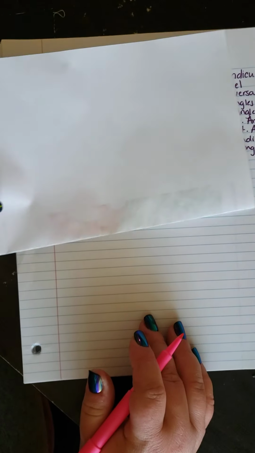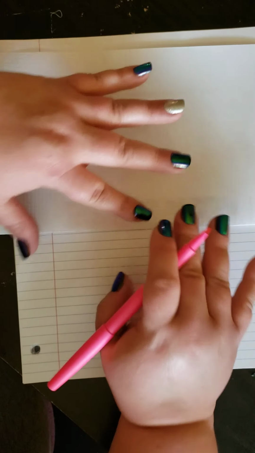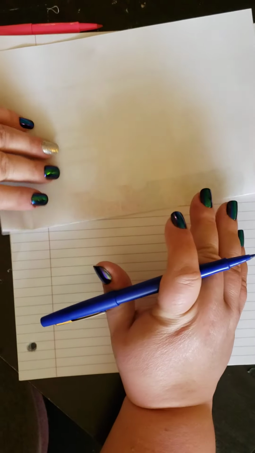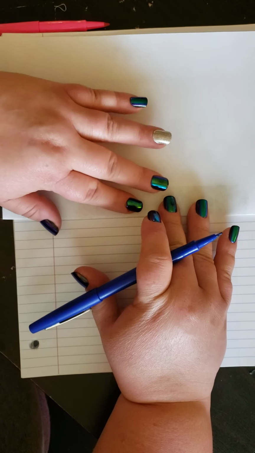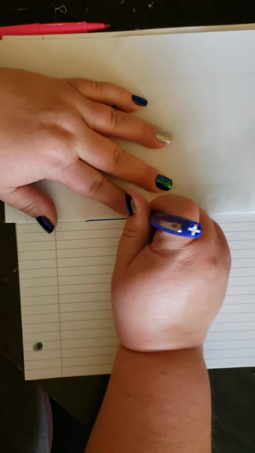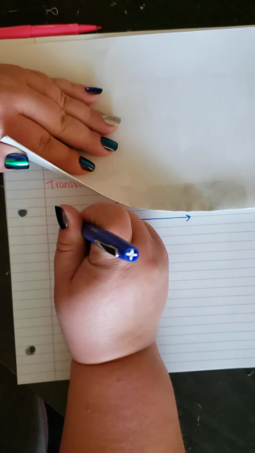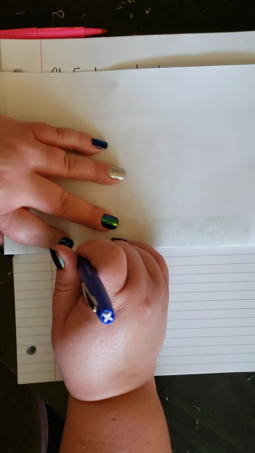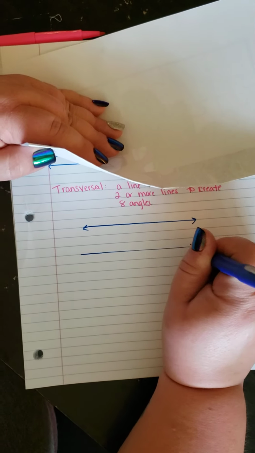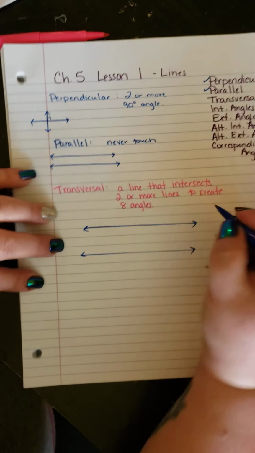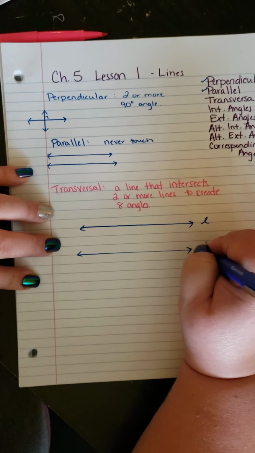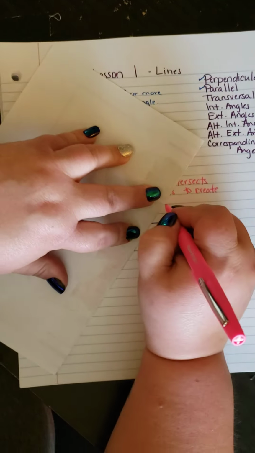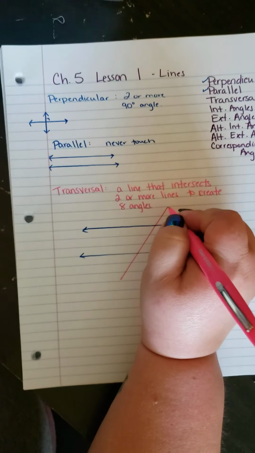Now that sounds kind of weird, but here you go. If I have my two parallel lines, it is a lot easier and there's a lot more stuff that goes on when those two lines are parallel. I'm going to label them L and M. And my transversal is this diagonal.